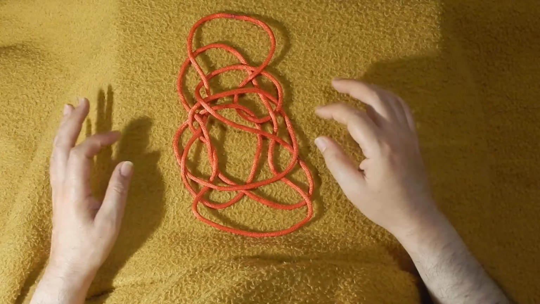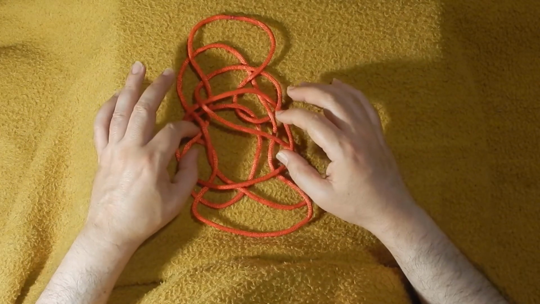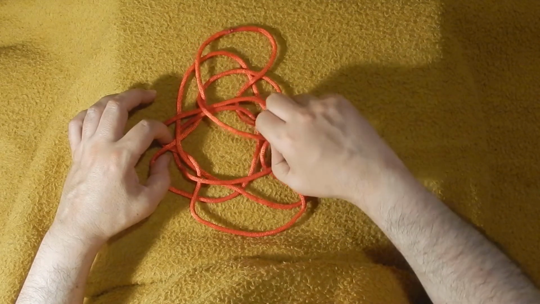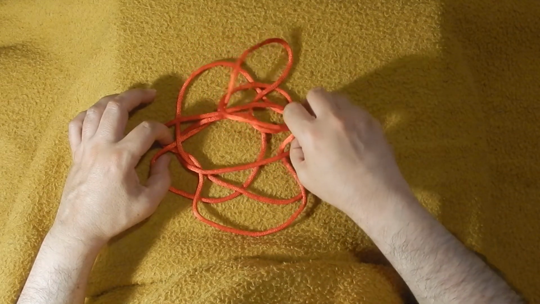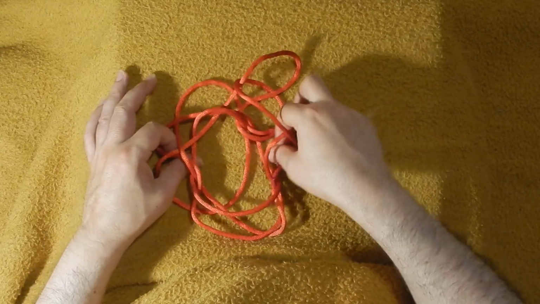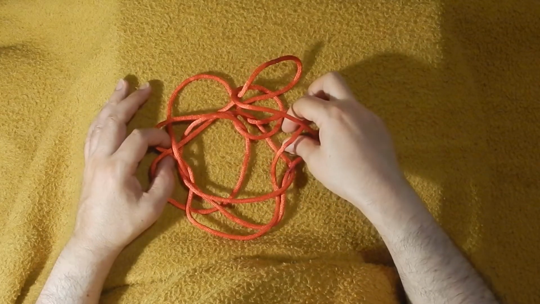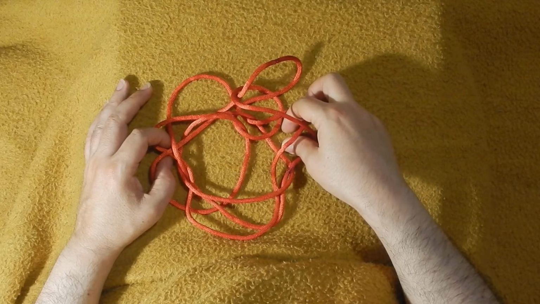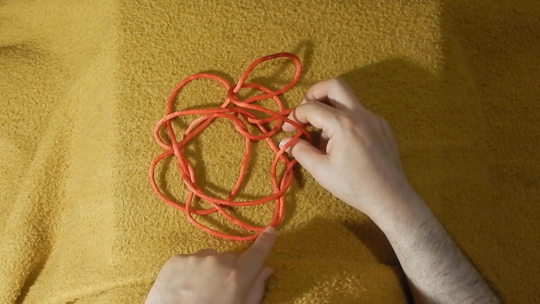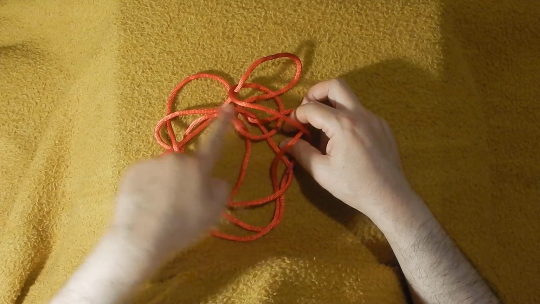Well, let's try it. This time I'm not going to do the secret. I'm going to bring it through the middle. So I'll pass under all, or no, I pass only under that one and leave one. No, because you see the circle is made with this one.